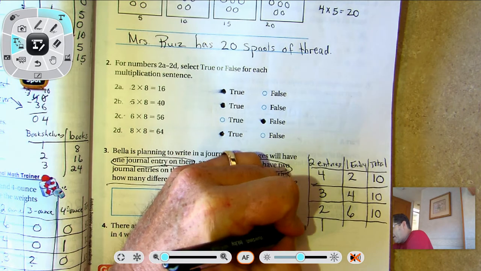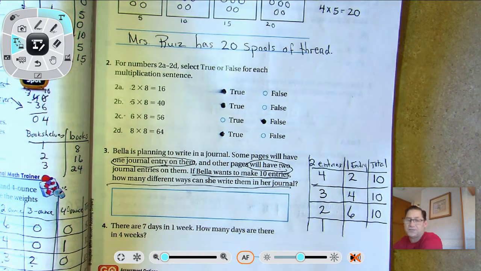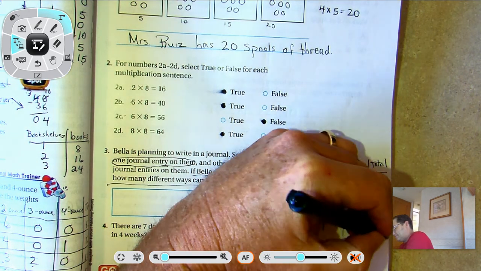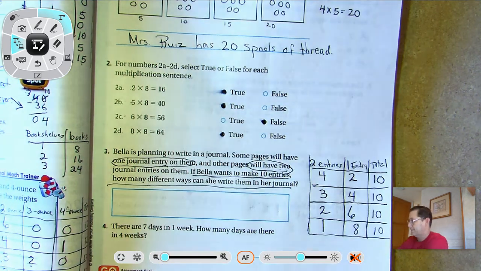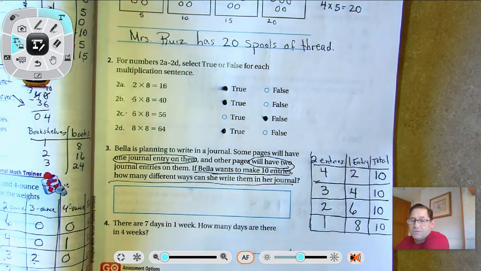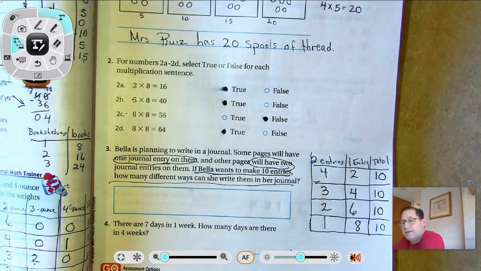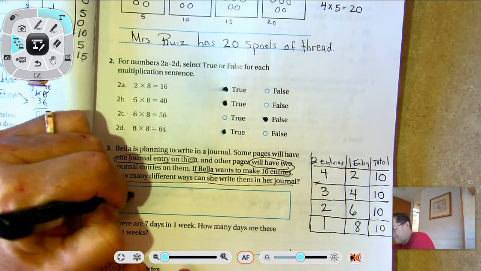So if we have one page with 2 entries, that's only 2 entries. So 2 plus what is 10? 8. Okay. And then I can't have no pages with 2 because, again, it says they will have one journal entry on them and others will have 2. So these are the possibilities. So there's 4 ways.